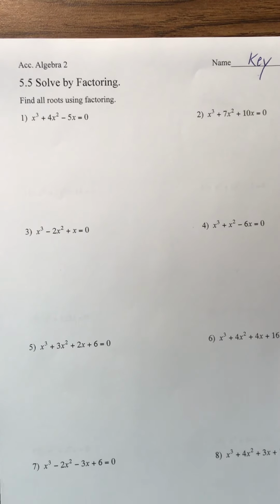Okay, we are going to go over some of the problems on the 5-5 Solve by Factoring worksheet. Now, I'm calling it an in-class worksheet because normally if I do something like this in class, I'll go over a few of the problems with you and then have you finish the assignment and turn it in as an assignment. And so that's exactly what we're going to do.